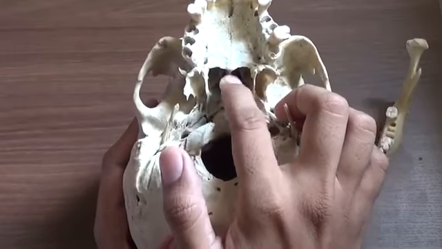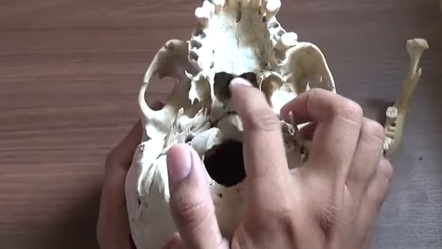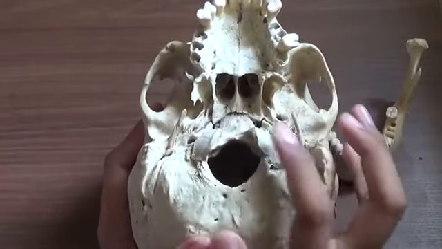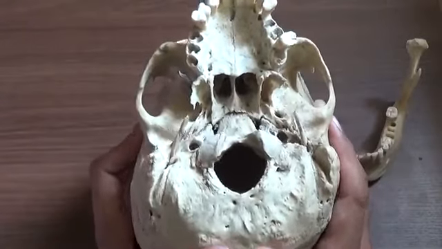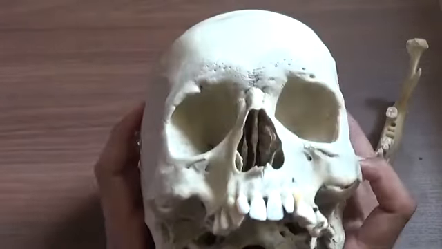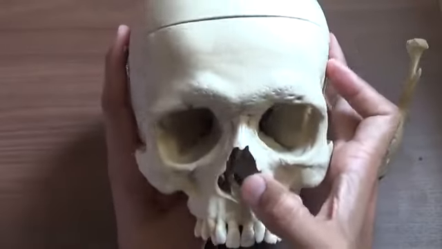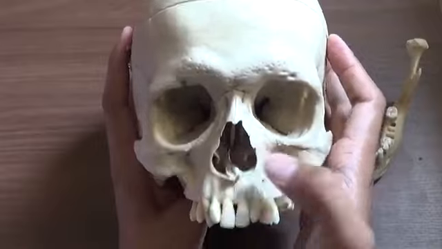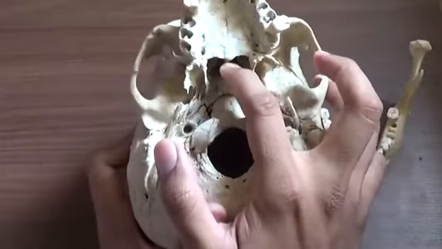So the posterior portion of the vomer will separate two posterior nares, and it contributes to form part of the nasal septum. So from front it's a bit difficult to find the vomer. It's in the lowermost portion, right, in the midline, and from behind and below you can easily find it.